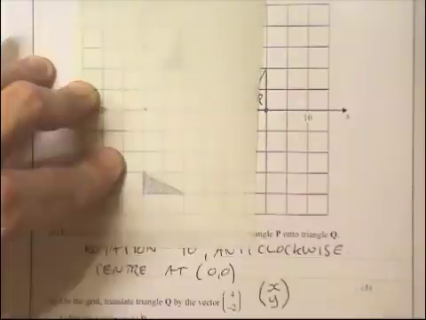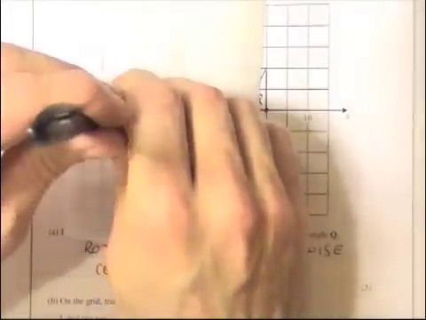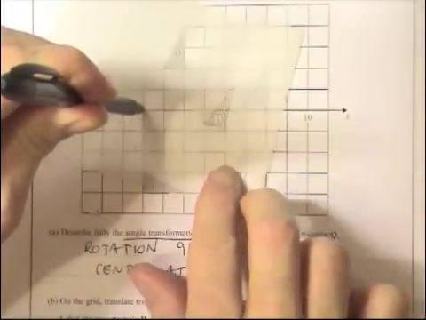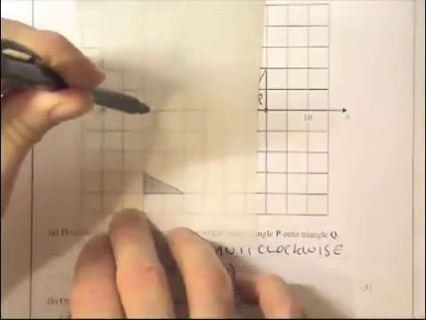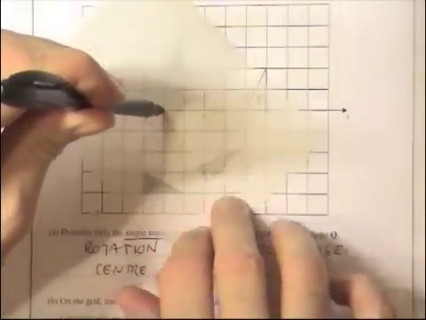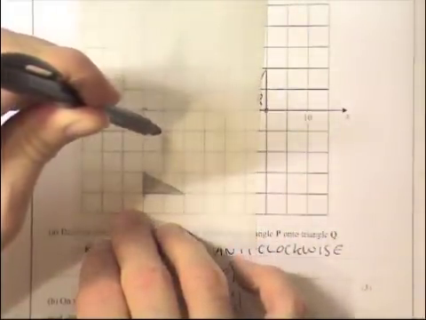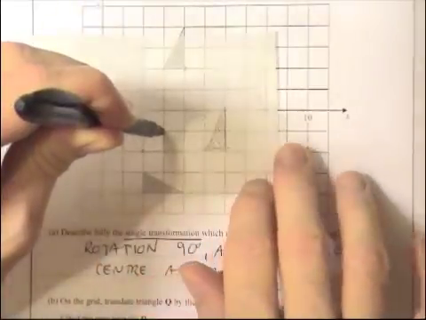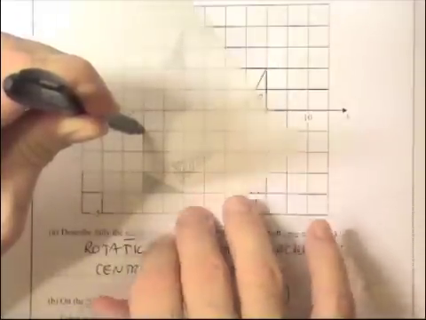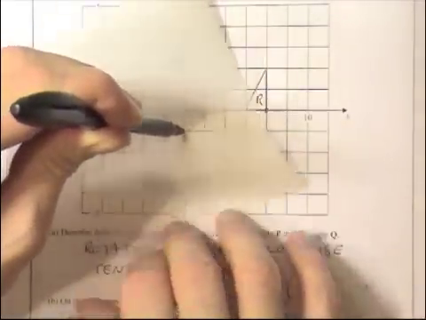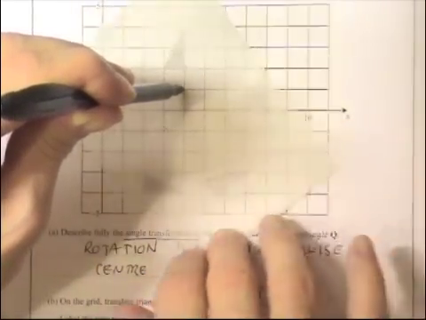I need to find the centre. So as before, I have my traced image and I pick a point where I think the centre might be and I try and rotate it. That's too far away from the image, so I move it back and move a little bit closer to the image. Possibly a little bit better. I'm going to keep on trying points around here, and I'm hoping that I will eventually get to it.